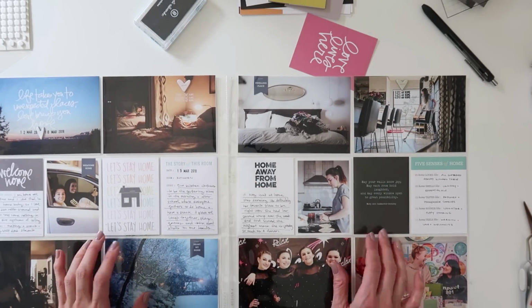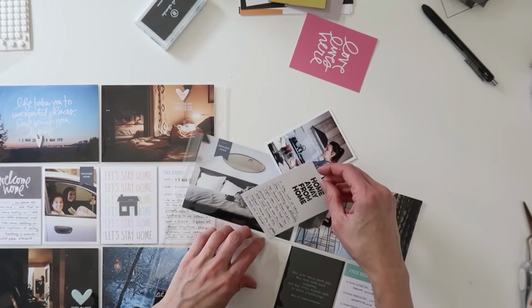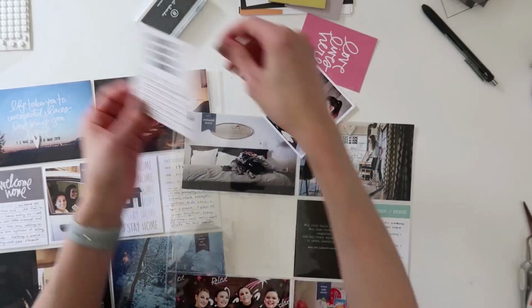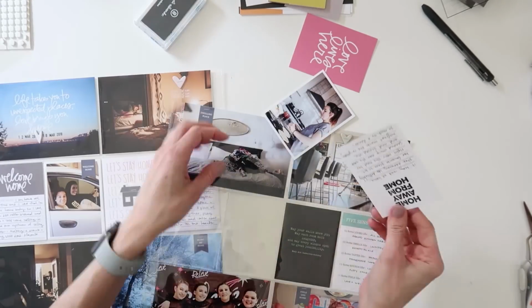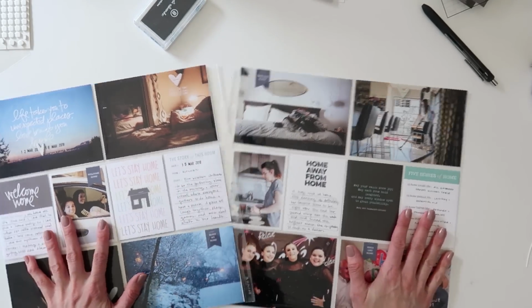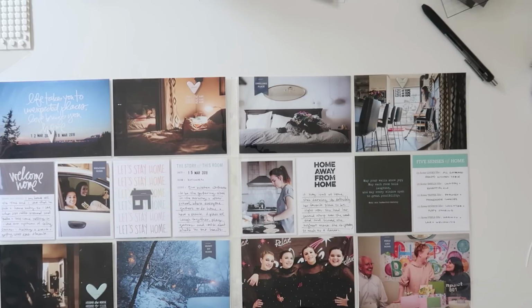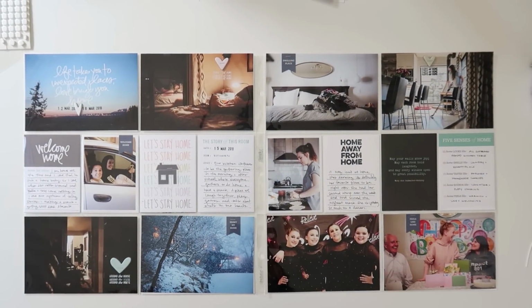I also just wanted to mention that Home Away from Home actually did stamp great. It's just that the stamp itself is a little textured and a little distressed, and that's why it looks like maybe it didn't stamp 100%. It actually did. And I went ahead and used some of Ali Edwards ink. I will have it linked below because I can't remember the exact name, but it is the blue one.